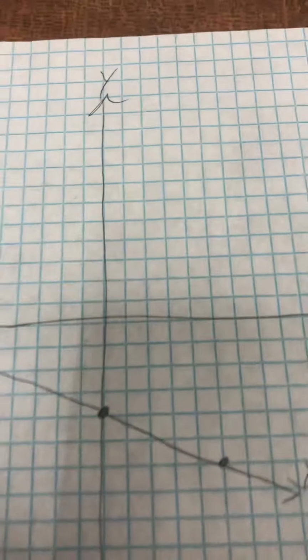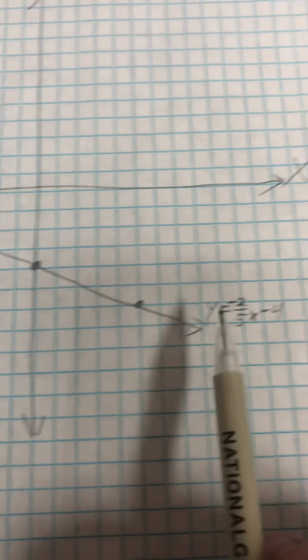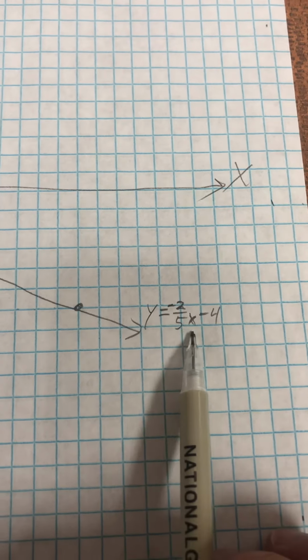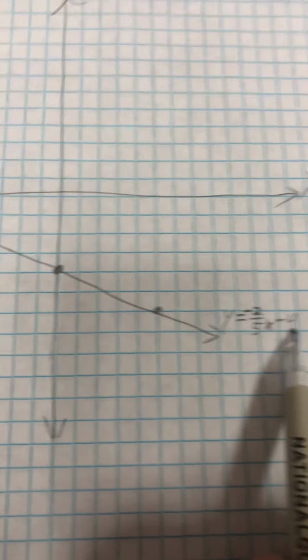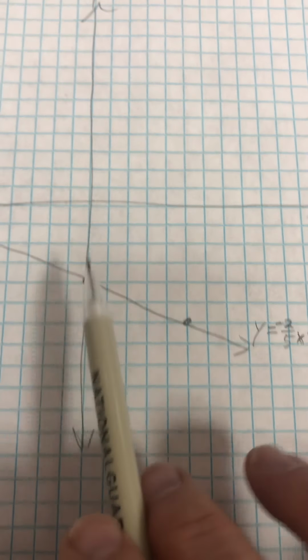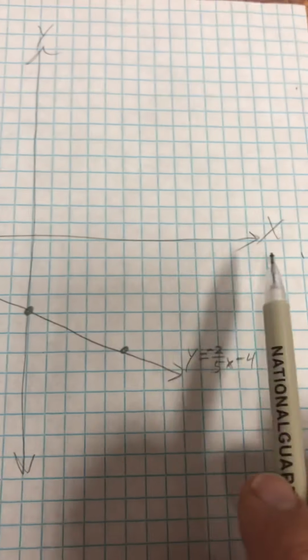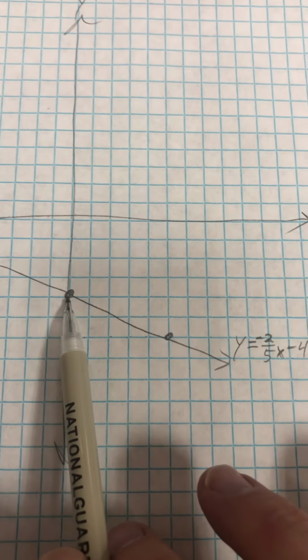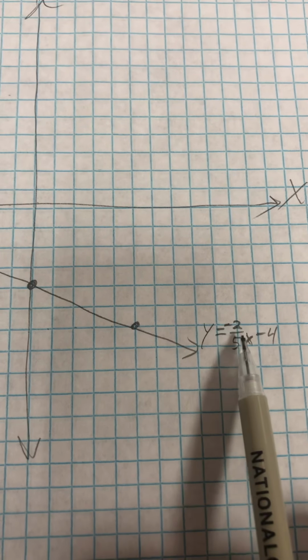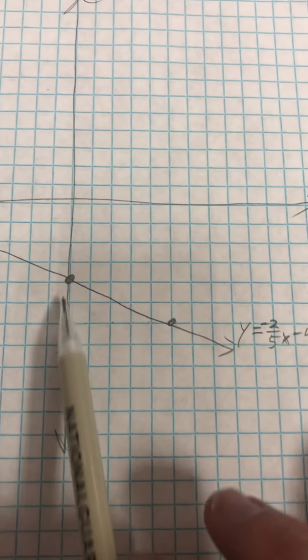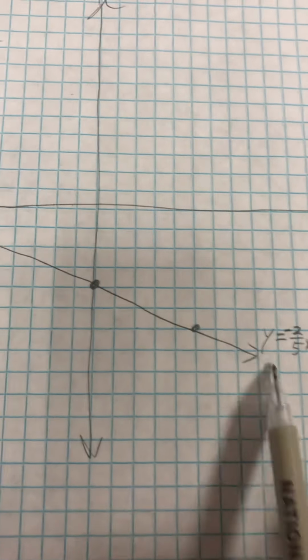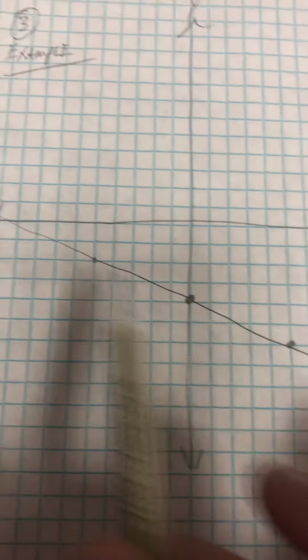Let me show you on this real quick. If I were to graph that, I start with my y-intercept, negative 4. So here I'm at negative 4 on my y-axis. It's 4 below the x-axis. And then the slope is negative 2 over 5, so it goes down 2 over 5. I put my point, and I go ahead and make my line.